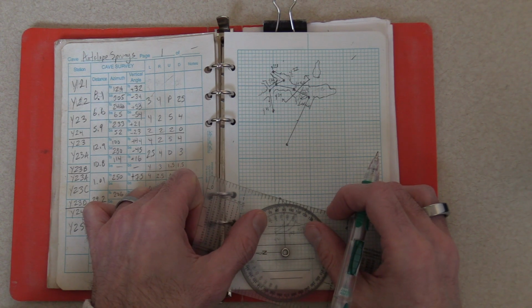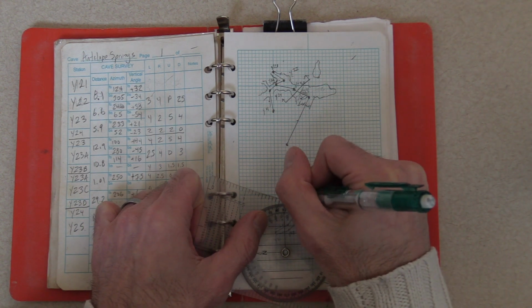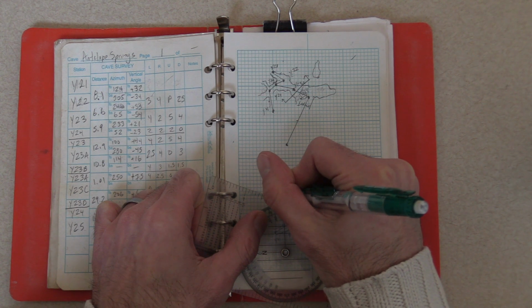Push that down. And what was the distance? 10.8 feet. So 2, 4, 6, 8, 10.